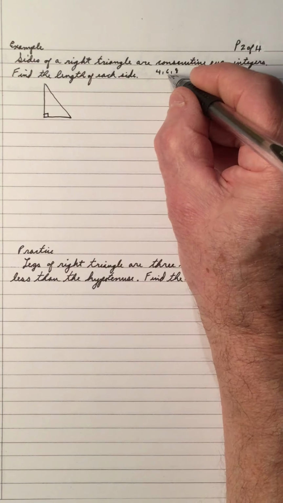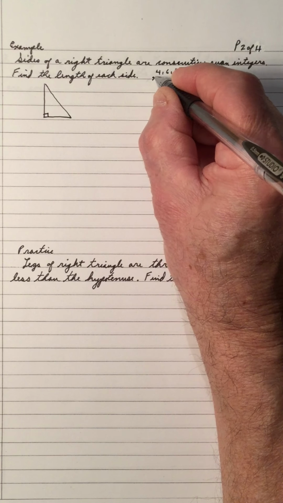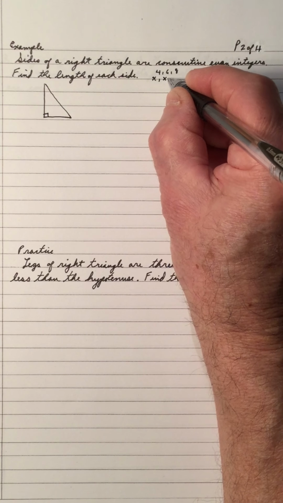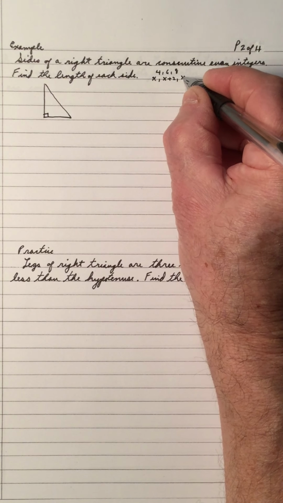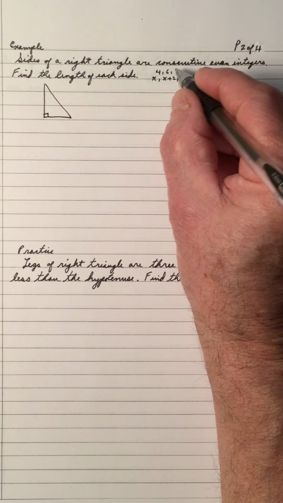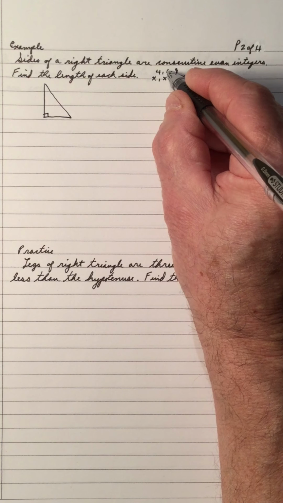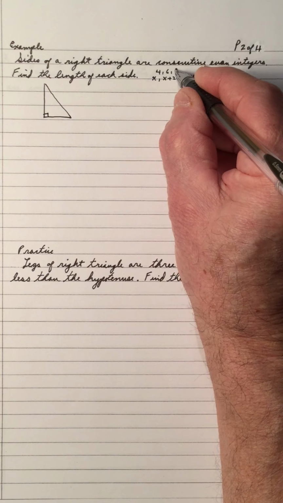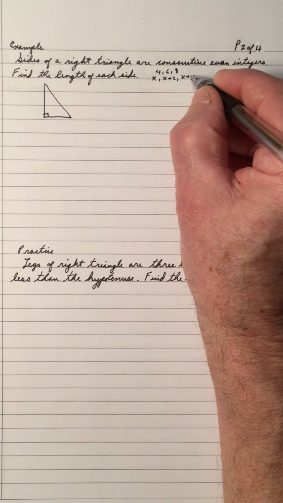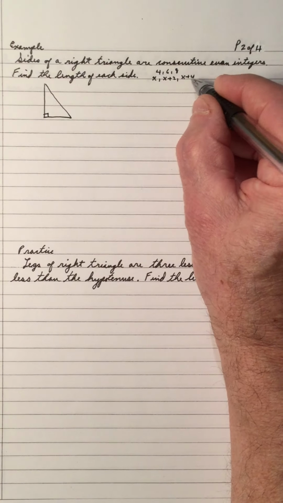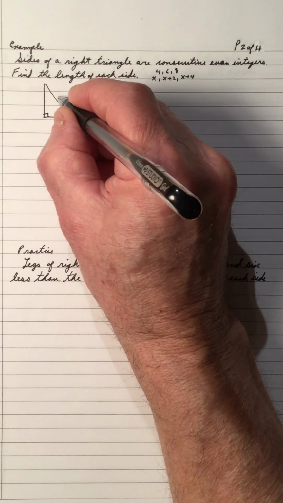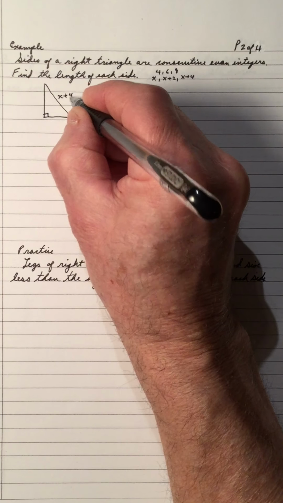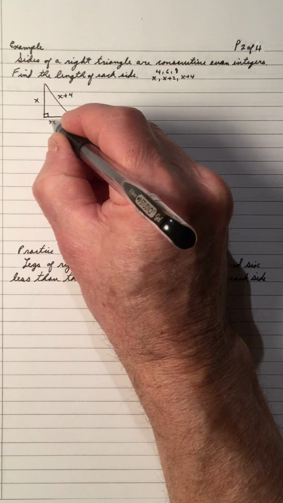And there's 3 sides, so if we let the first one be x, then the next one is going to be x plus 2. The next one is going to be x plus 4. 4 plus 2 is 6, and 4 plus 4 gives you 8, so you're always adding 2 on. So the longest side is x plus 4, that's the hypotenuse, and the other 2 sides are x and x plus 2.